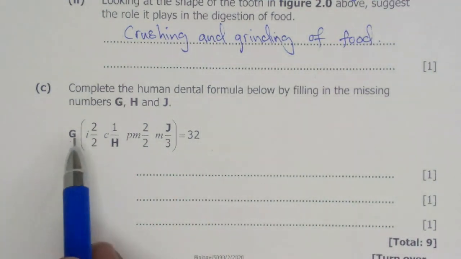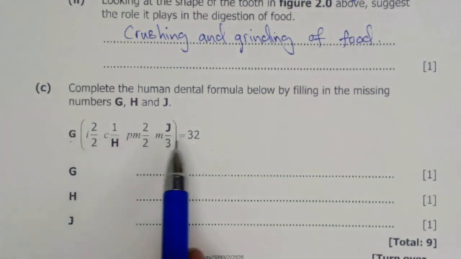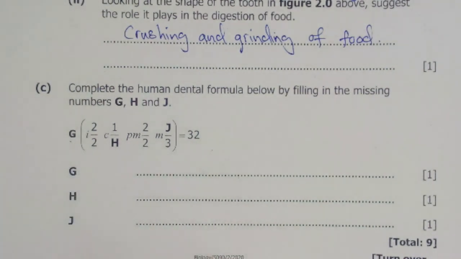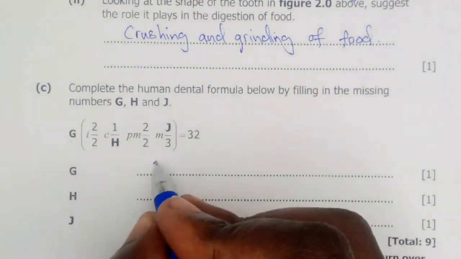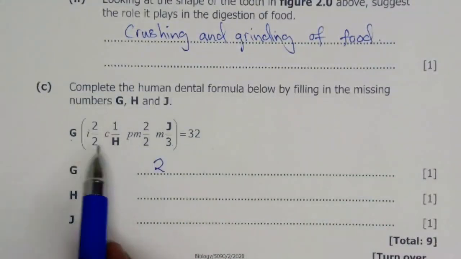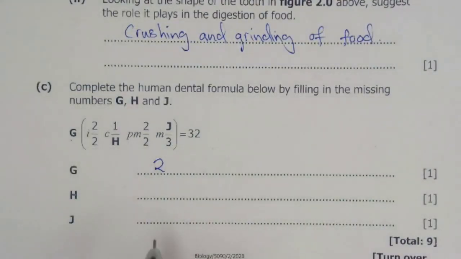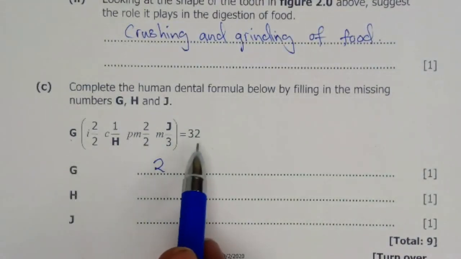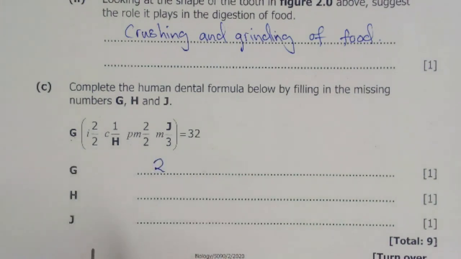So for G, for us to be able to calculate the total number of teeth, we multiply by 2, so that means that G here is actually 2. So we count the total number of teeth, then multiply by 2. That's how we get 32. So that's why G here is 2.